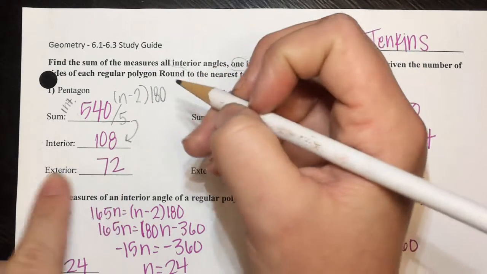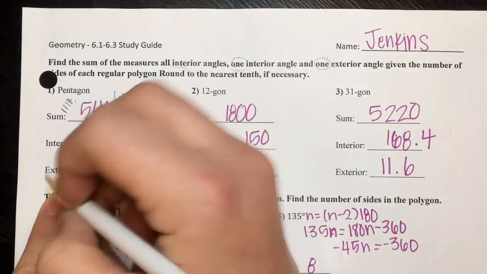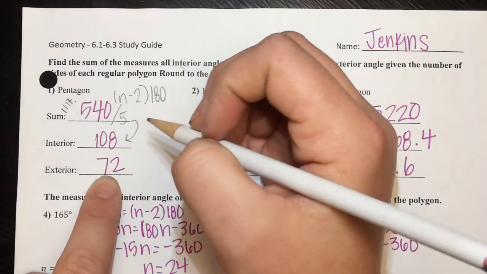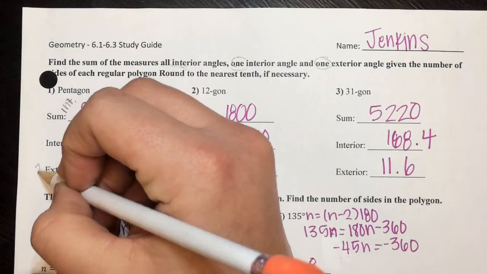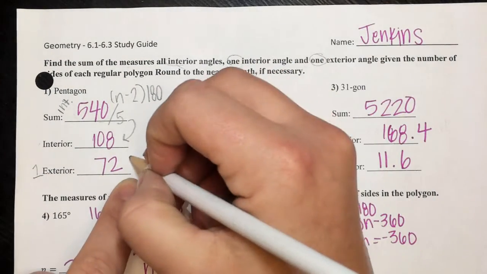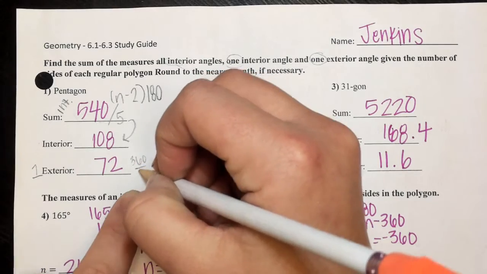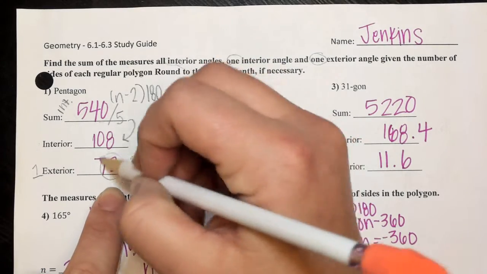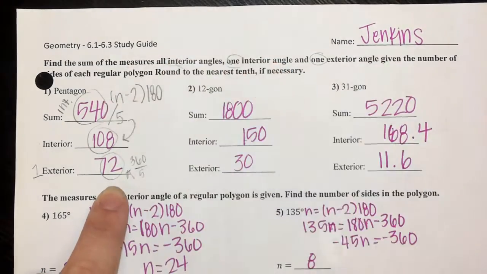Always remember the sum of the exterior is 360. So to find just one exterior angle, you take 360 and divide it by 5, and you get 72. The ones in pink are your answers.